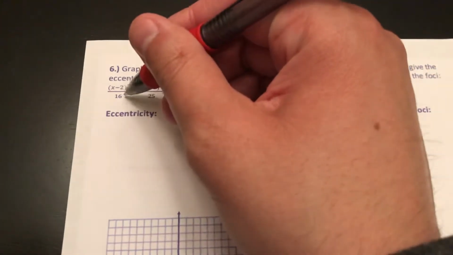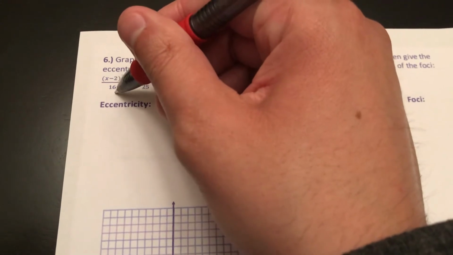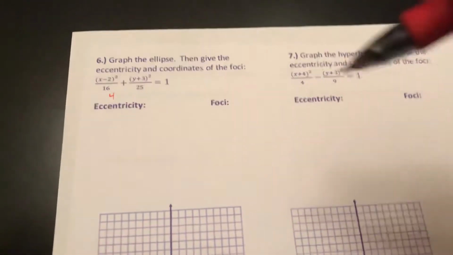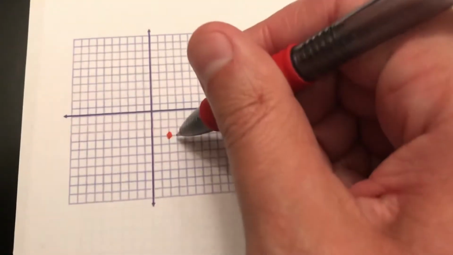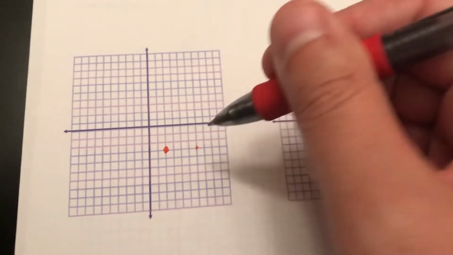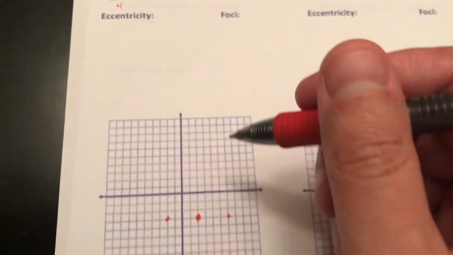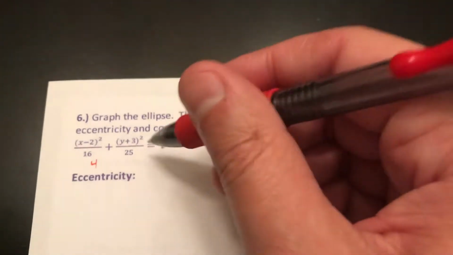Okay. In the x direction, that's going to be my b value squared. So my b value is going to be 4, and I'm going to go out 4 in either direction. In the x direction, 1, 2, 3, 4, and 1, 2, 3, 4. All right, and my a value is my larger value.